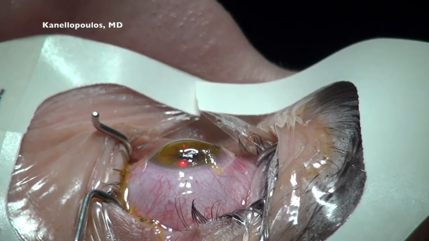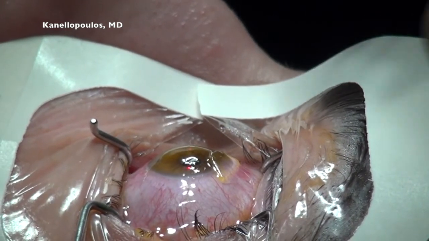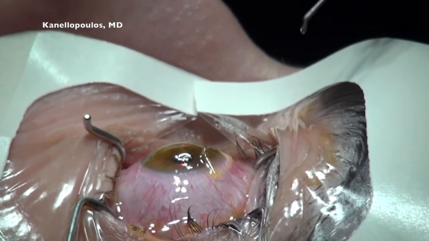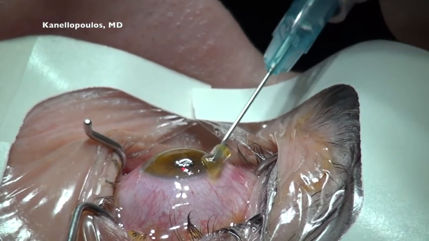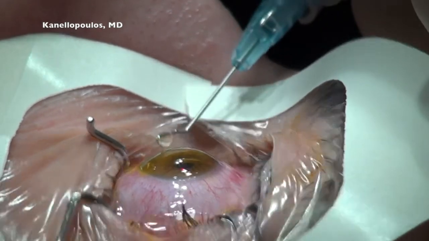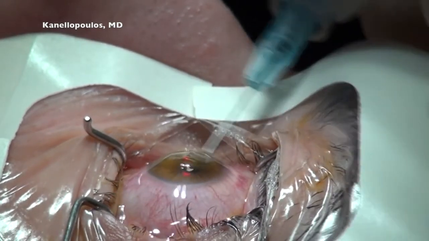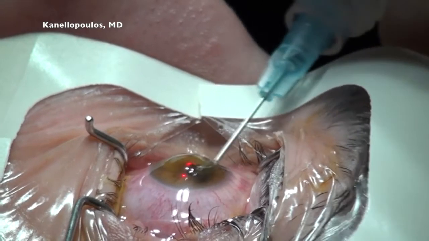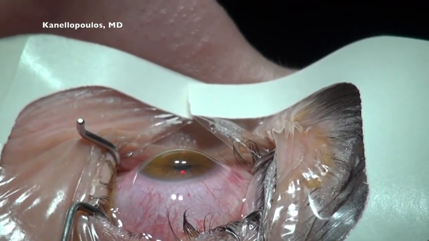And we will, in this way, increase the biomechanical strength of the cornea, which by LASIK has been reduced by at least 20%. So here we're going to replace the flap in position, rinse away the redundant riboflavin solution, and finish the procedure as if we were not going to do adjunct cornea cross-linking.